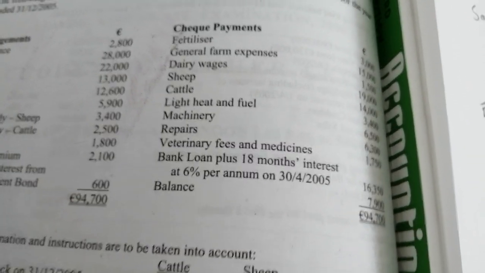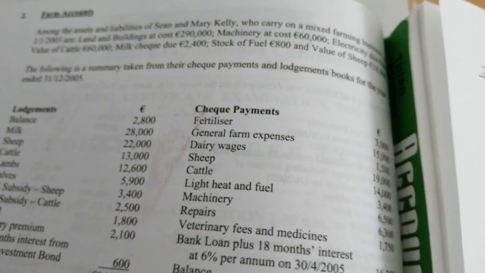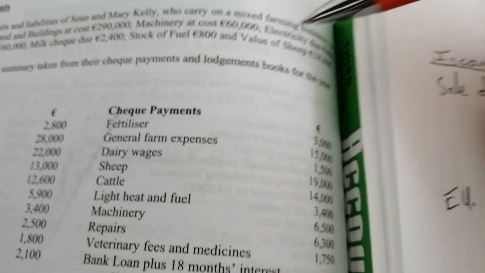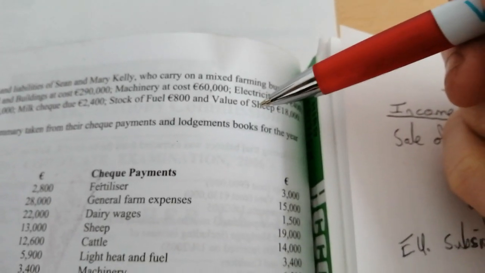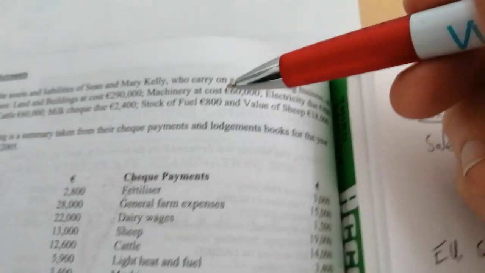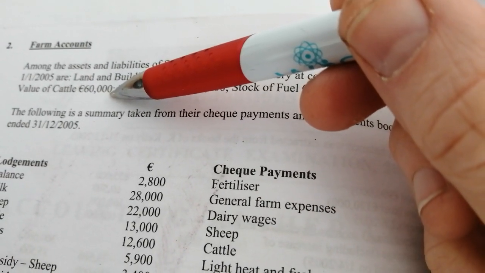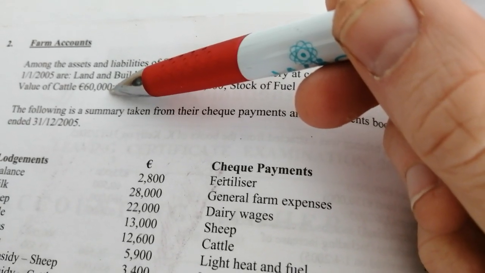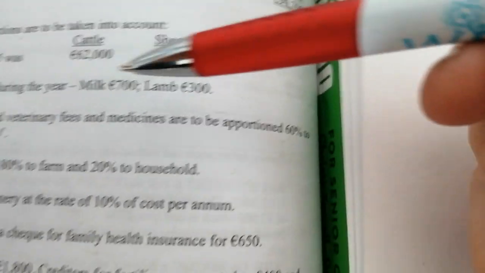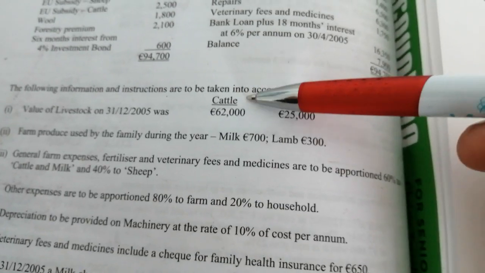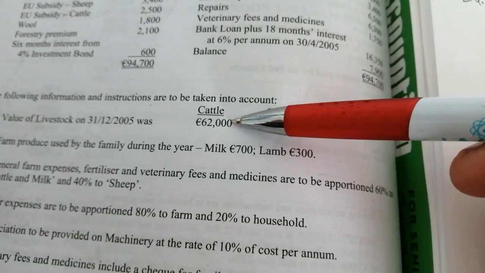No, there's two more things actually. Let me just have a look up here first of all. And this is unusual, I guess, to the farm accounts, these two things. So if you have a look at the start of the year, where is it? Value of cattle, 60,000 it says here. So that was the value of your cattle at the start of the year. And then down here underneath, at the end of the year, your value of cattle was 62,000.